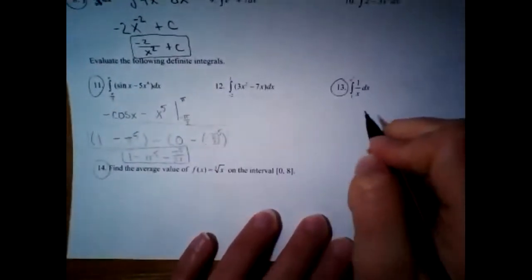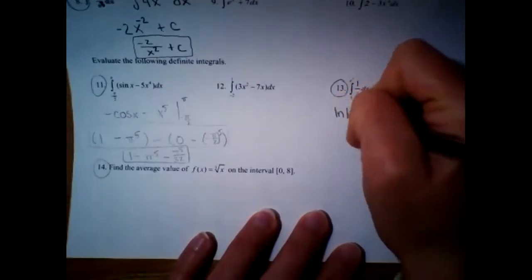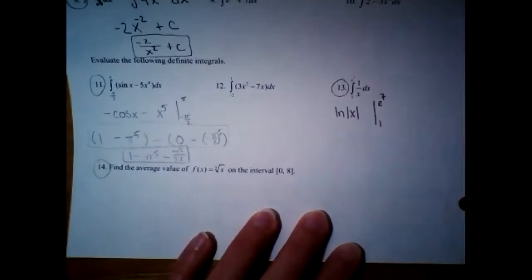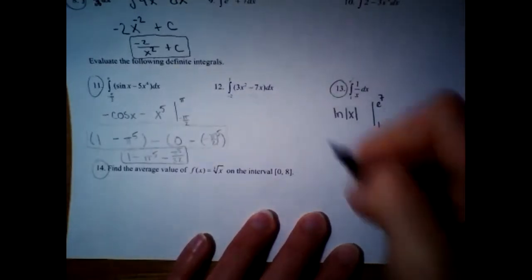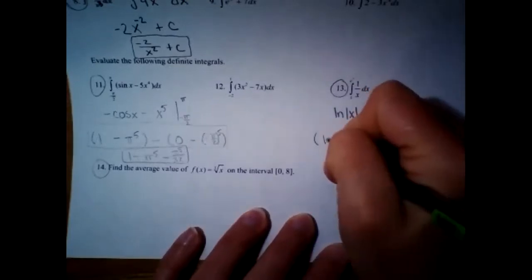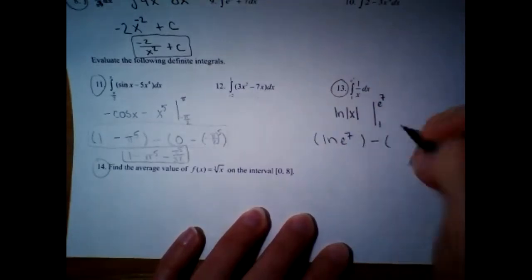All right, and then number 13, antiderivative for 1 over x. That's going to be ln. And then we're going to evaluate from 1 to e to the 7th. So it's upper boundary minus lower boundary. So if we plug in the upper boundary, it's going to be ln e to the 7th minus ln of 1, which is 0. So that's going to be gone.